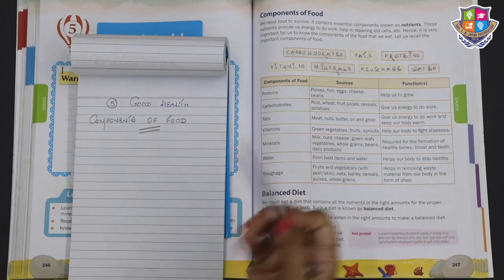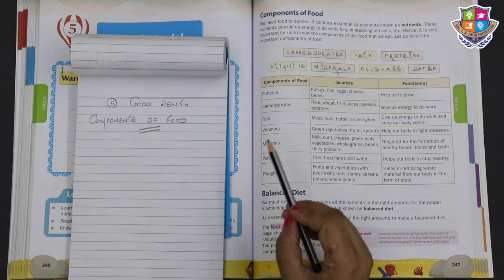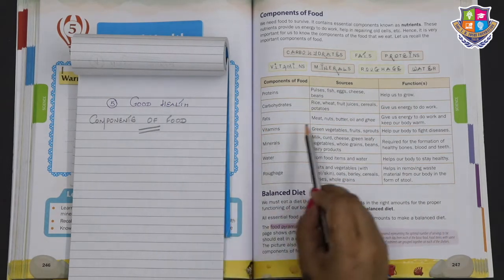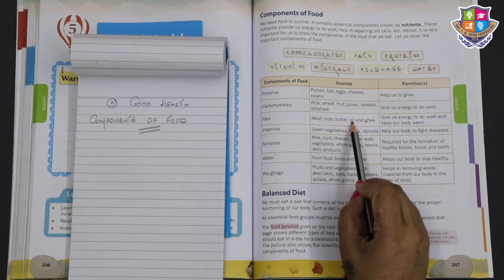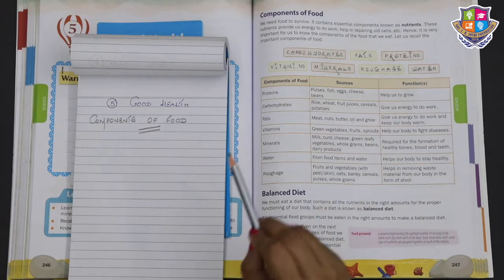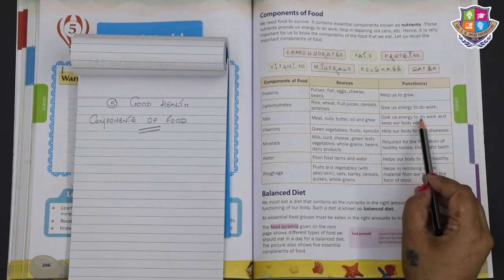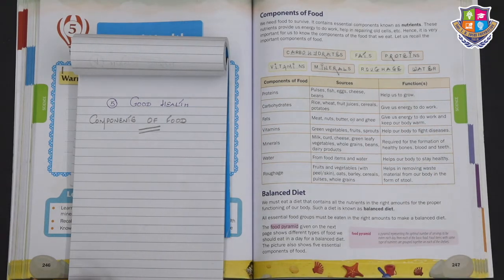Then we have the fats. What is underneath the fats? Let's see about fats. Facts about the fats, okay? The sources of fats are meat, nuts, butter, oil and ghee. And what are the functions of the fats? They give us energy to do work. And also they keep our body warm.